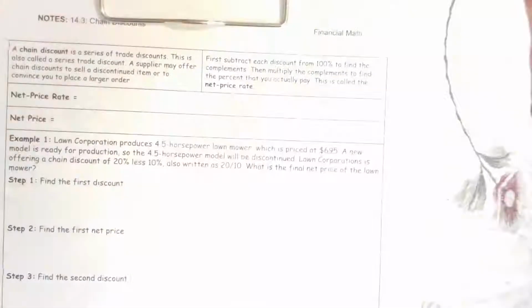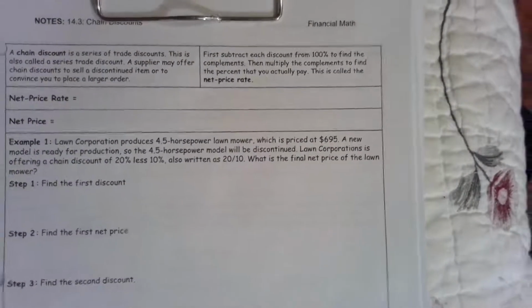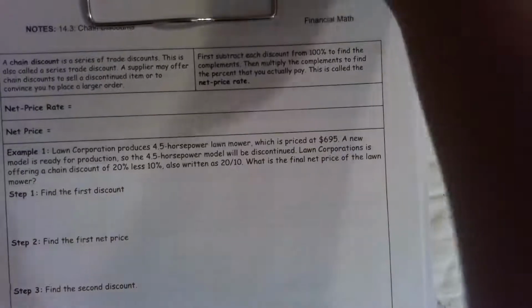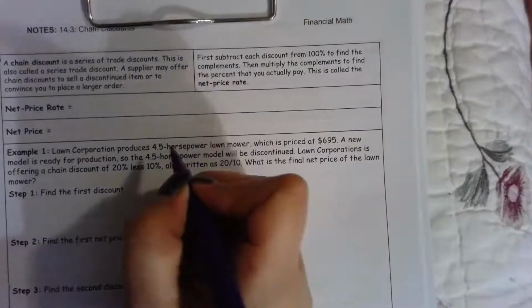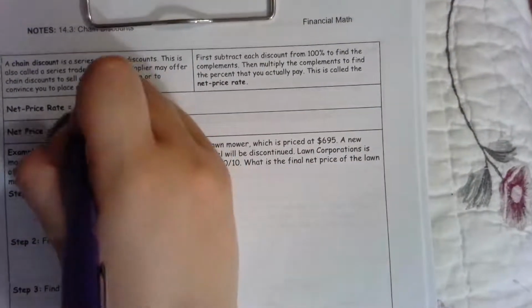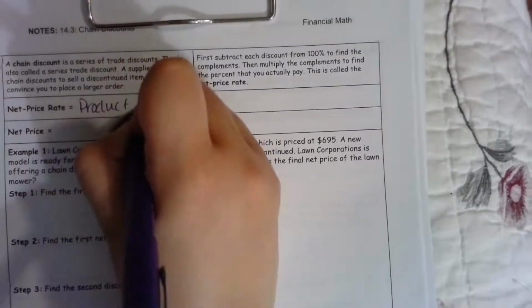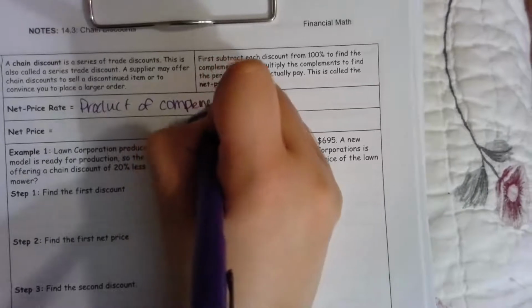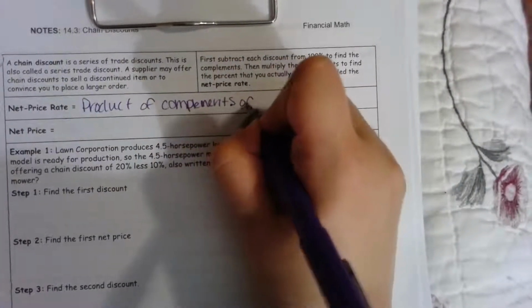Then it goes into talking about the formulas that we're going to be using. To find your net price rate, you have to take the product of the complements of the chain discount rates.